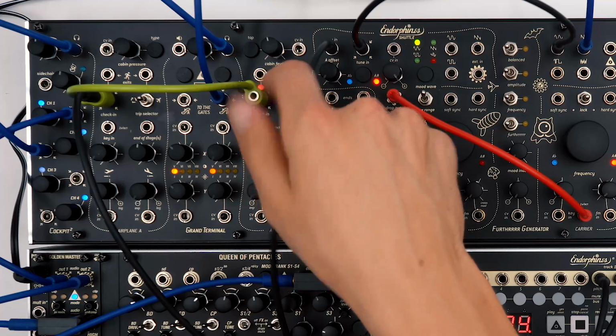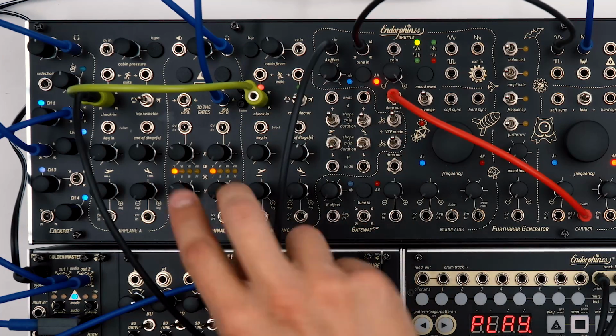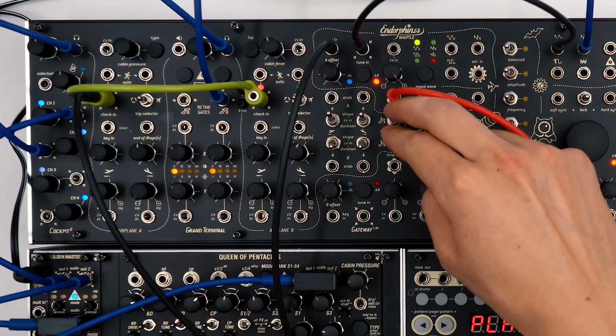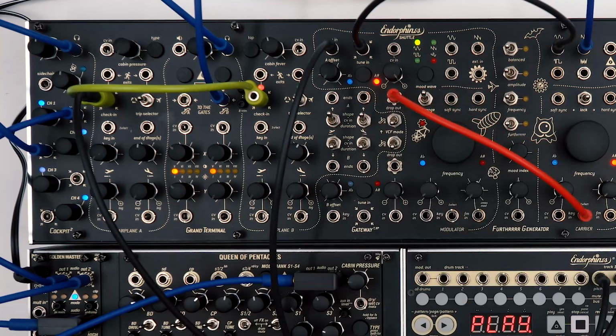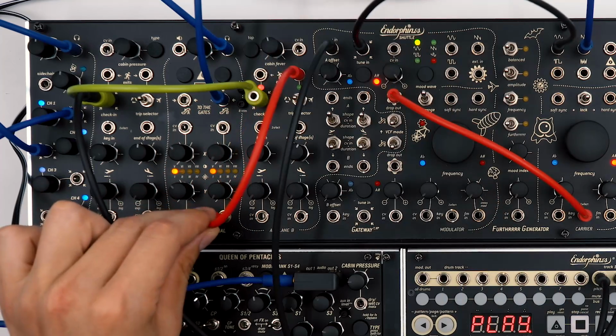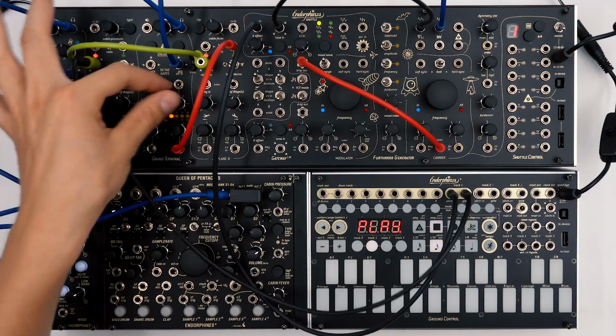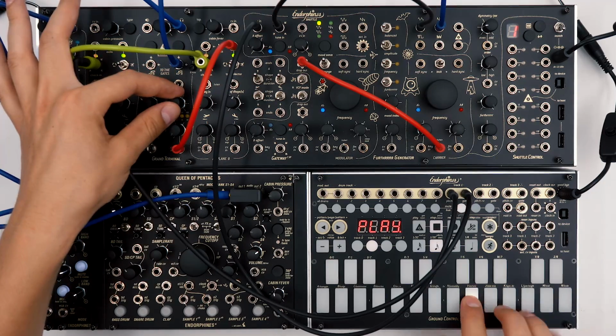Instead of applying the envelope to the filter cutoff, today I'll be using the envelope to control the VCA. And to make that work, all you have to do is put these two switches down. Now we can patch our unipolar envelope to the resonance input, and it will control the volume of our oscillator. To make sure that it's working, let's open the filter cutoff and play some notes.